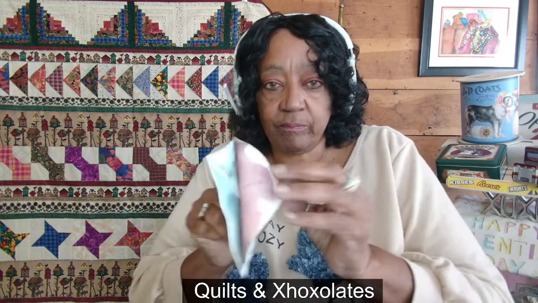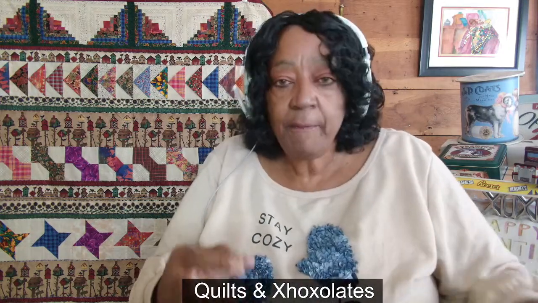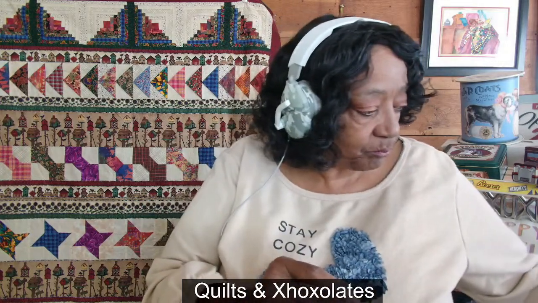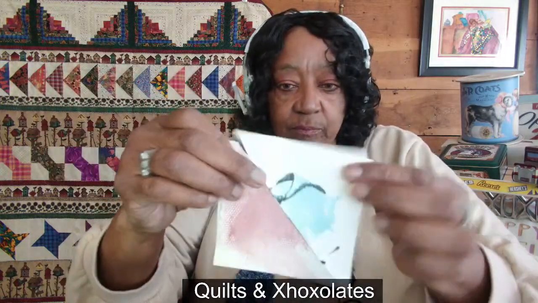Then you're going to draw a line, and you're going to sew, and you're going to have two pieces. When you have your two pieces together, before you cut them, they will look like this. See how you have two different colors? But once you cut the square into two triangles, then you will get something like this. And when you put them together to make a block, then you get something like this.